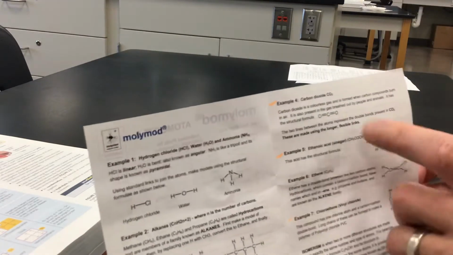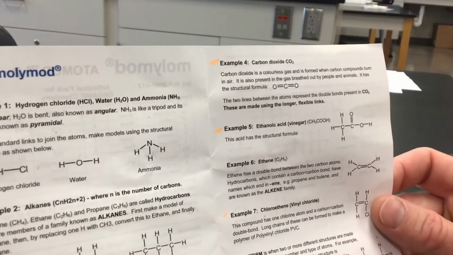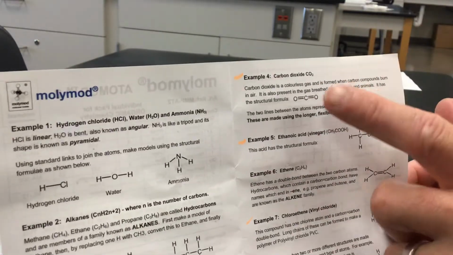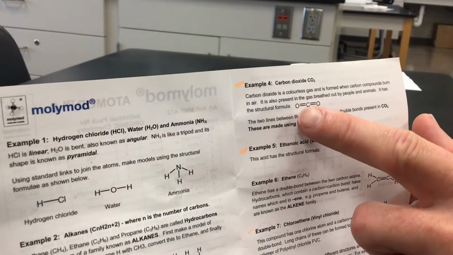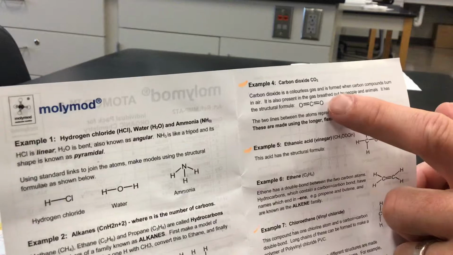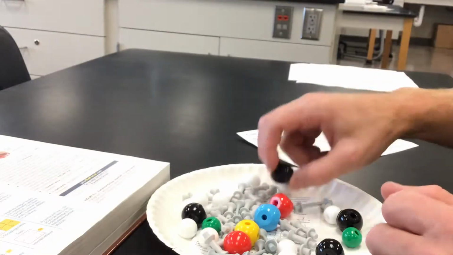The first one I'm going to build, I'm going to move this a little closer and zoom in here. We'll just build carbon dioxide, CO2, okay? So carbon dioxide has carbon in the middle and oxygens on the outside. 1 carbon, 2 oxygens. Notice there's 2 lines between the carbon and the oxygen here and here. That means that carbon is going to have double bonds to the oxygen.